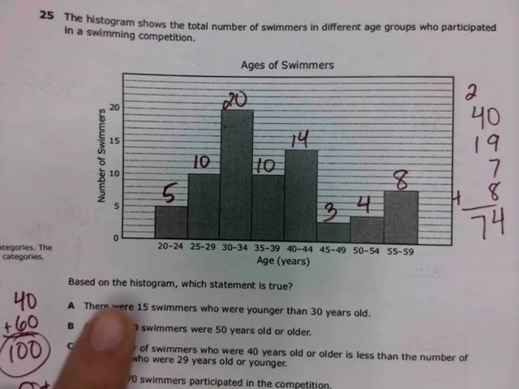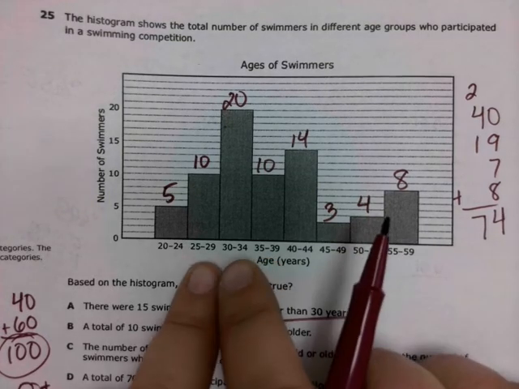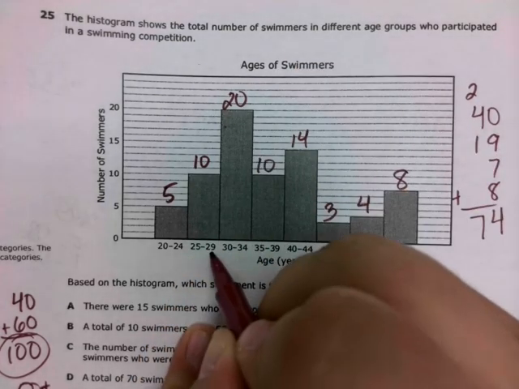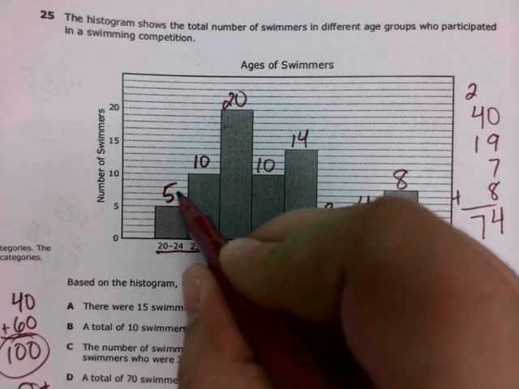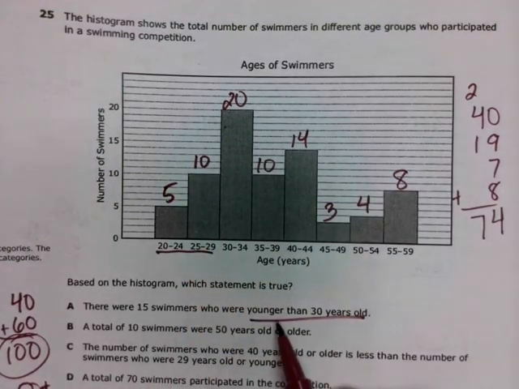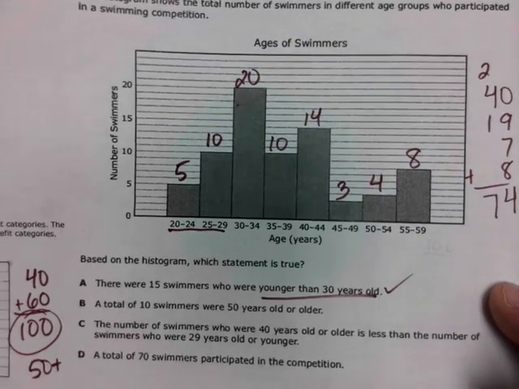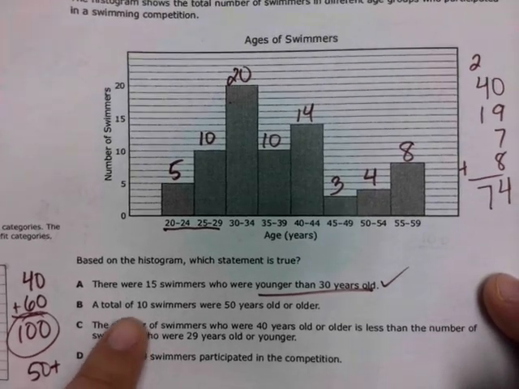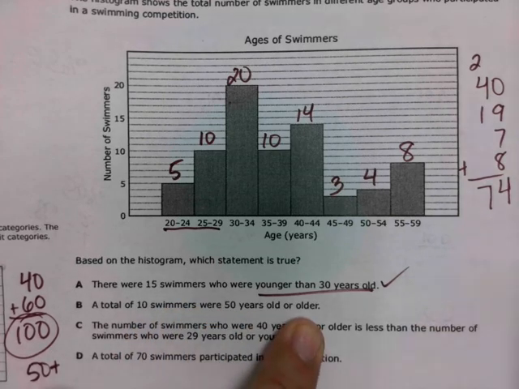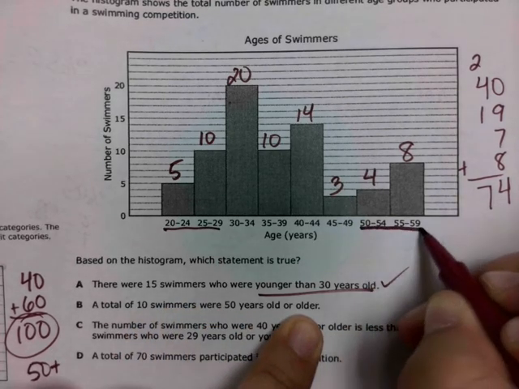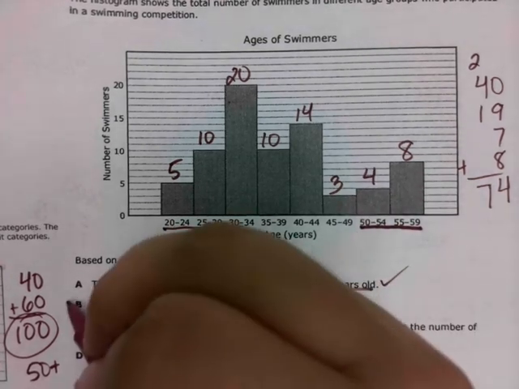There were 15 swimmers who were younger than 30. So younger than 30. Here's 30. Here's younger than 30. Is not 30, but everyone below. That's 10 and 5 make 15. There were 15 who were younger than 30. That looks like it could be true, but you never want to go with the first one without checking the rest. A total of 10 swimmers were 50 years or older. Here's 50 and older. 8 and 4 make 12. That's not 10, so that's wrong.